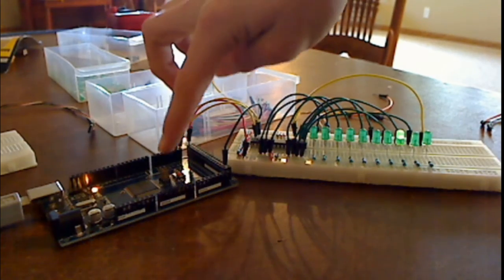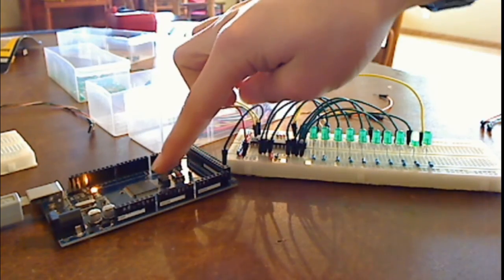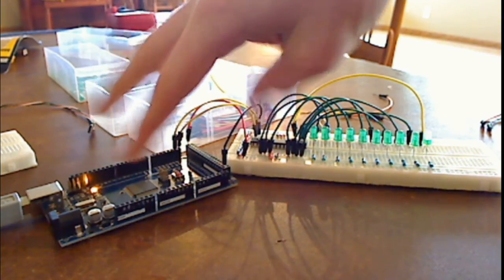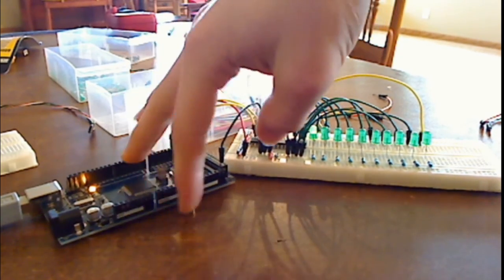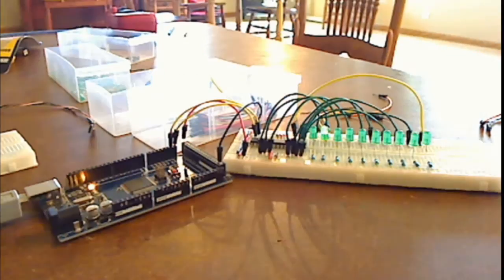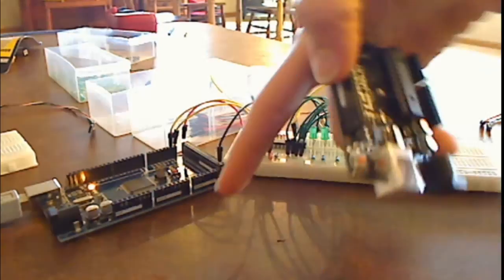Now this is acting as the master right now, the master module. So don't be too scared, because this is just an Arduino right here, an Arduino Mega 2560. I could have used an Uno like this, but I didn't because I had this lying around.